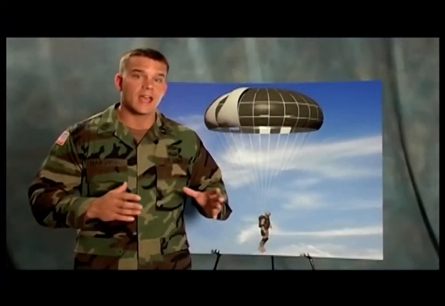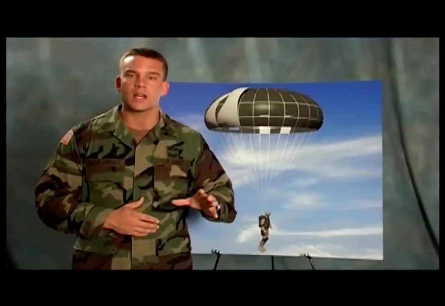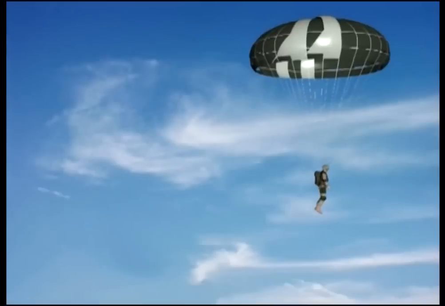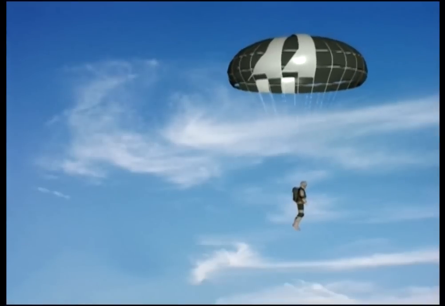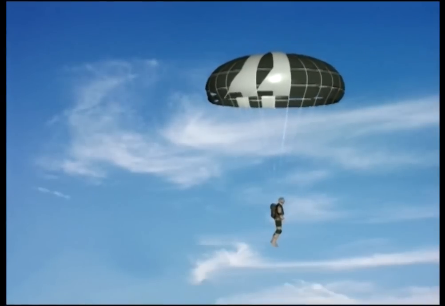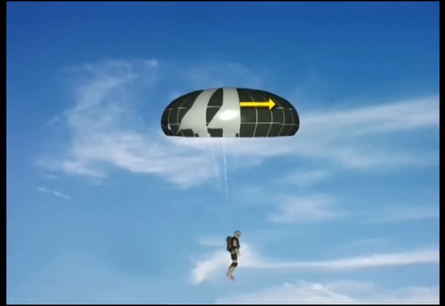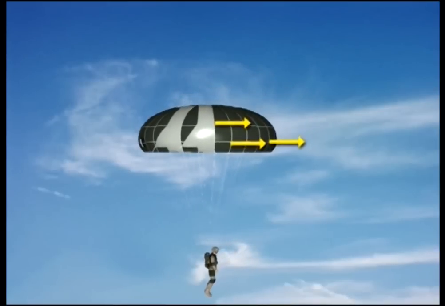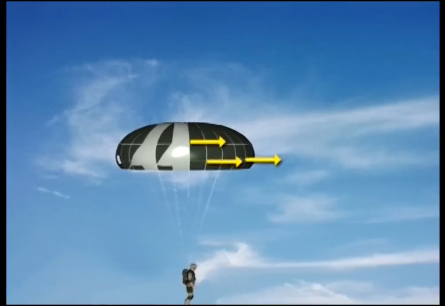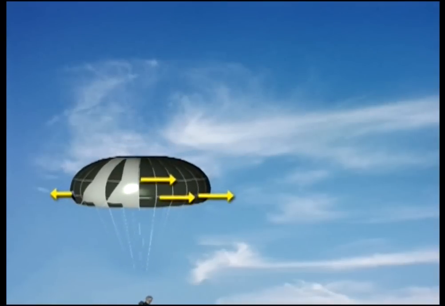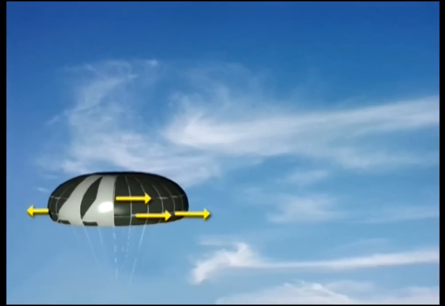In addition to this, as the canopy slows, small slots along the front edge of the canopy skirt begin to vent air forward. At full arm extension, the extended gores are completely closed. Braking slots are fully open, and the air is vented out the small slots in the front of the canopy. In this situation, the volume of air vented forward is more than the volume of air vented to the rear, and the MC6 moves backwards.